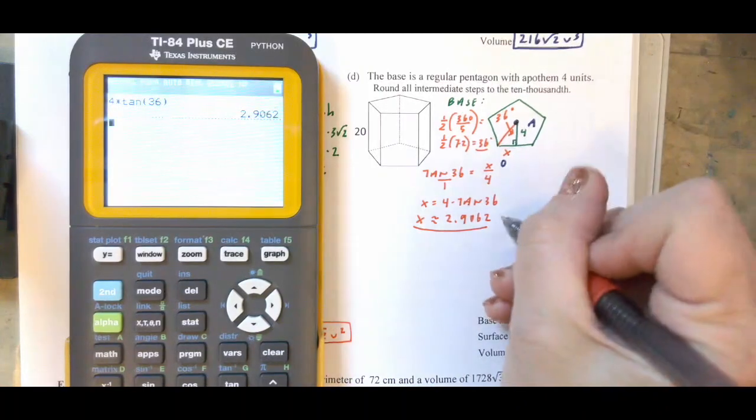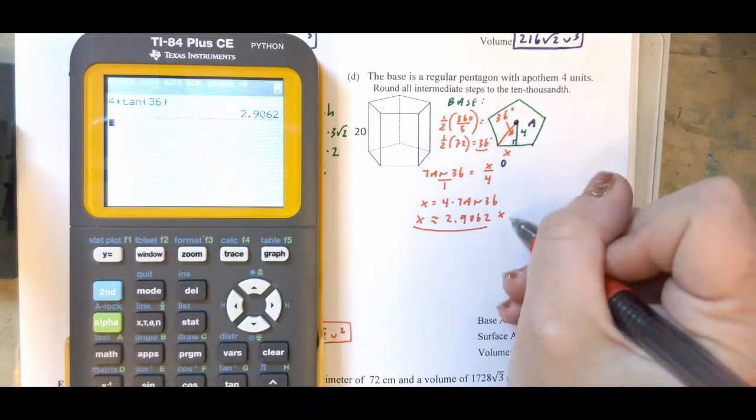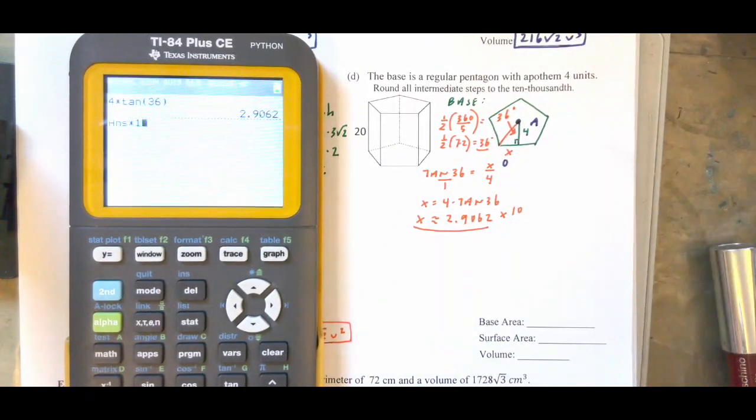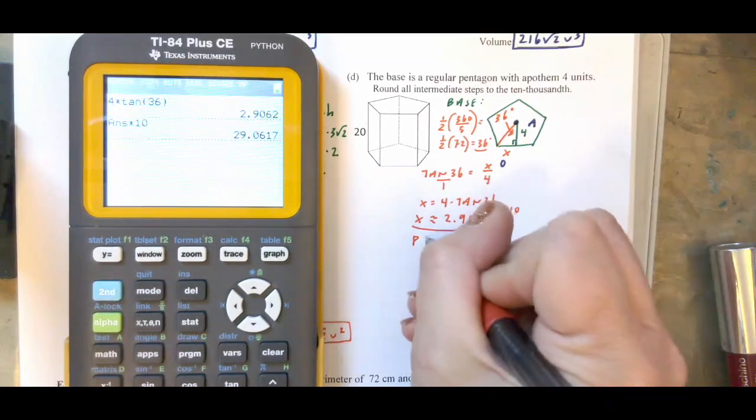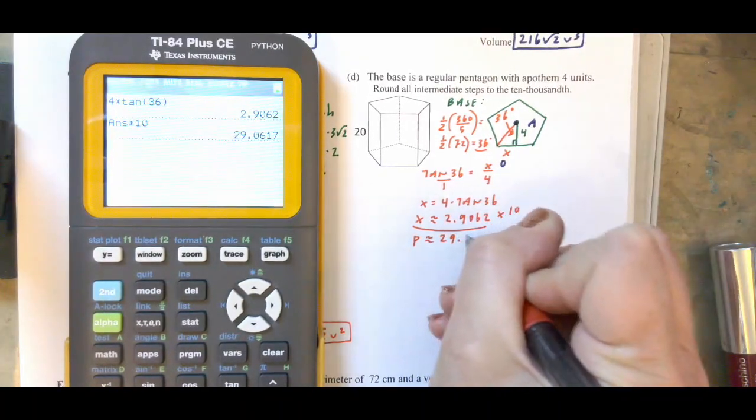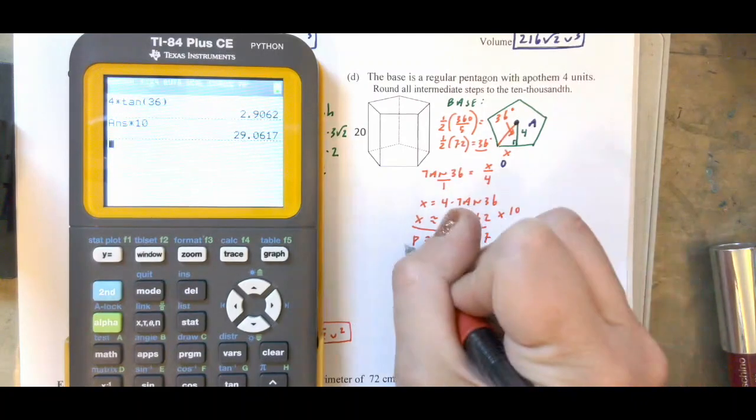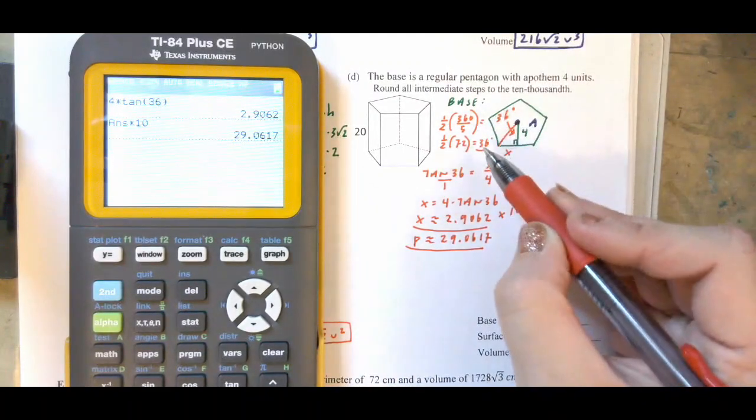But remember, that's half a side. I need my whole perimeter. So I have 10 half sides. I'm going to multiply that by 10. So my perimeter is 29.0617, right? That is my perimeter of that base.